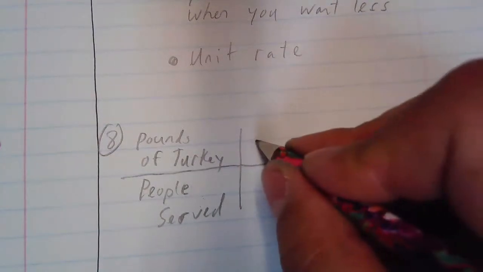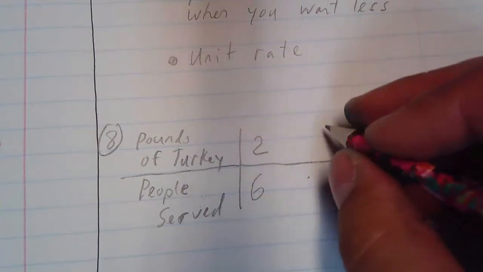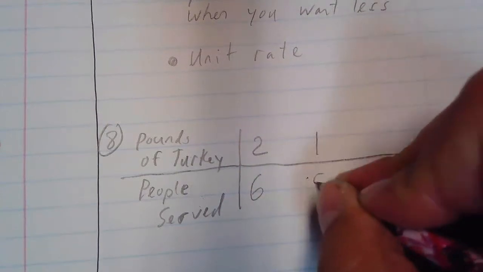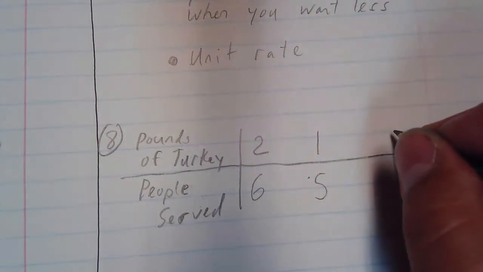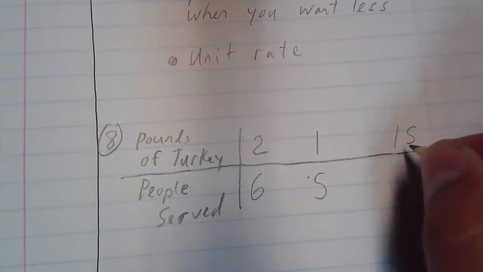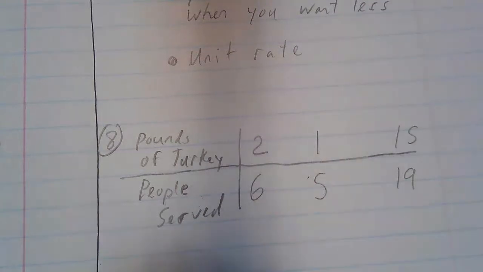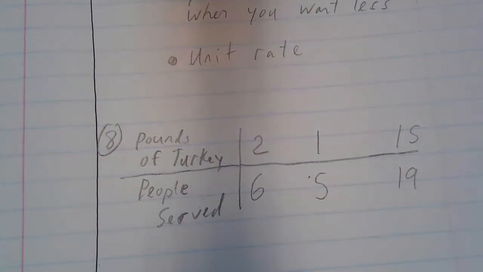All right. We have this 2 to 6. And then 1 to 5. And the question is, if we have 15 pounds of turkey, how many people do we have? Now, they wrote 19. What happened here?